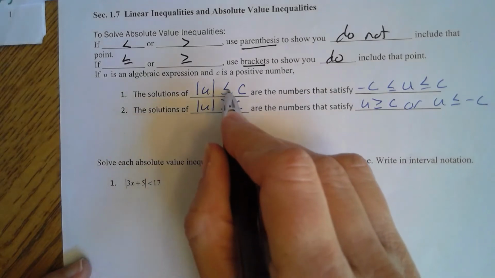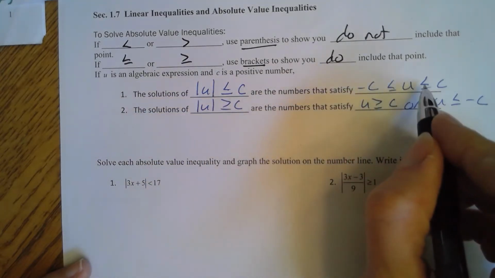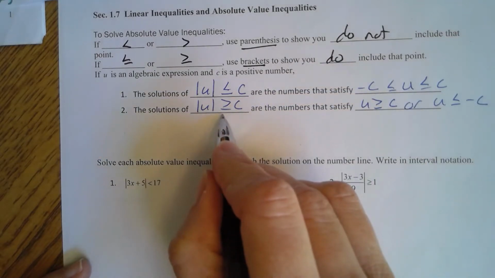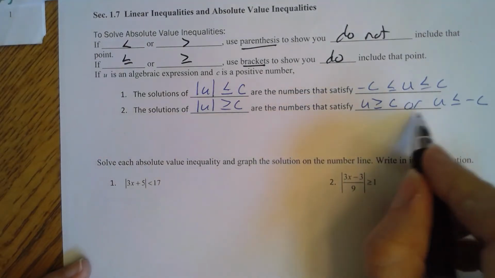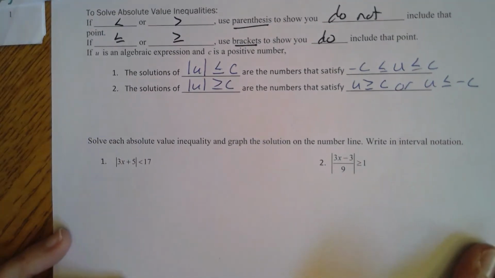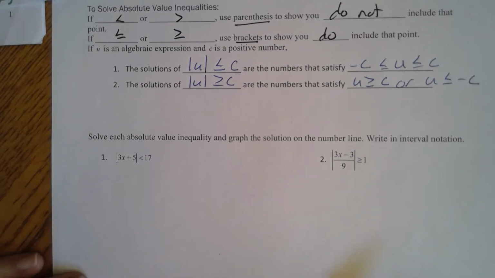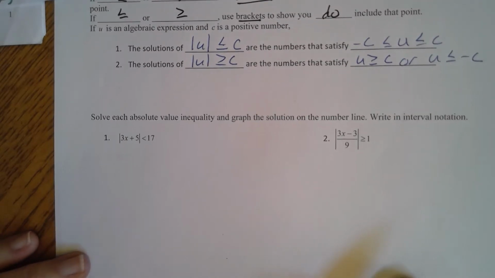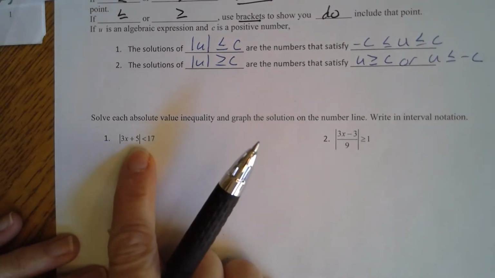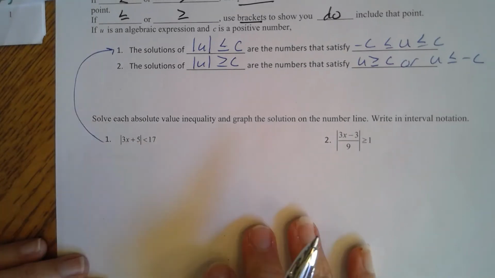So when you have a less than or equal to or less than symbol, you keep it as a double inequality. If you have a greater than or greater than or equal to, that is when you need to separate it into two separate inequalities. So let's go ahead and try these problems. Solve each absolute value inequality and graph the solution on the number line and write in interval notation. So number one, we have strictly less than. Make sure you isolate the absolute value first, and then you look to see if it's a less than symbol or less than or equal to.